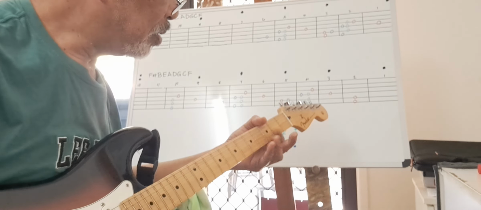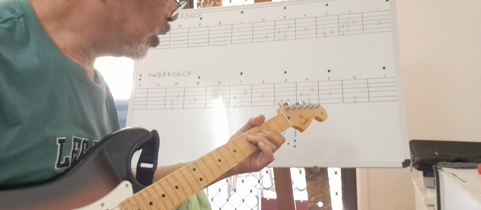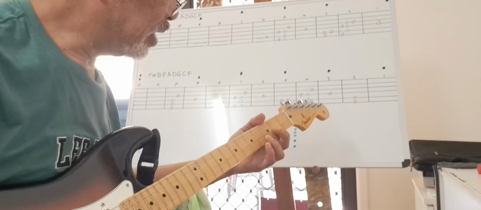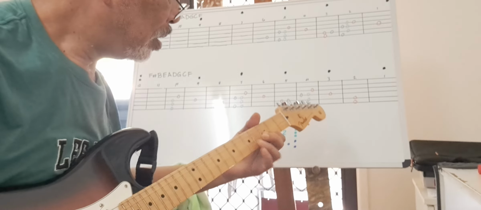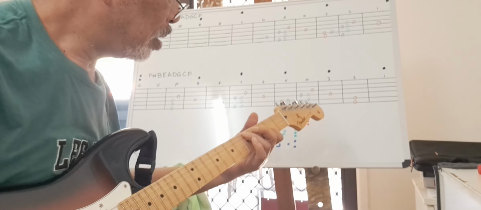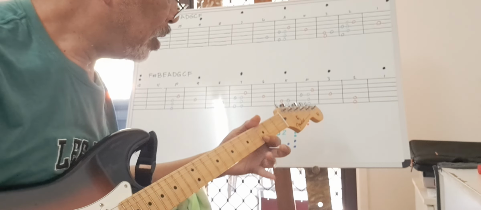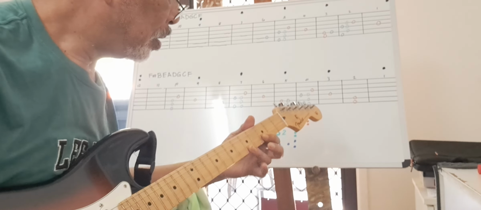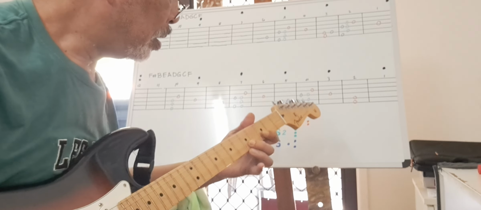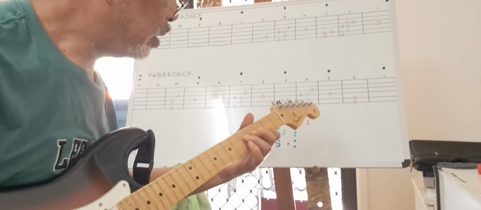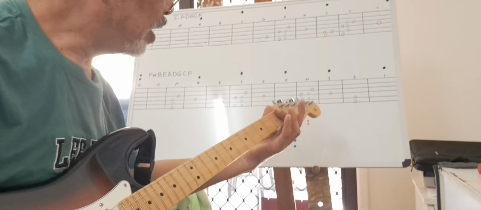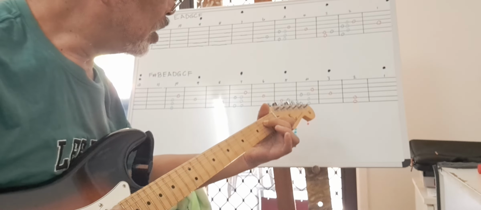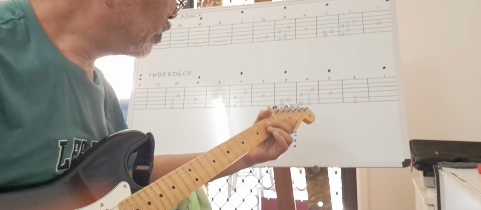This bar finger is really important when you do lead, because it acts as your anchor when you do the pull-offs and hammer-ons. So I eliminated all the bar chord fingers. What I do is just normal, like that. Use that one.